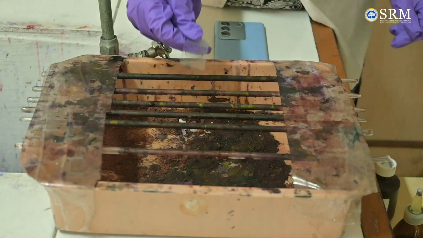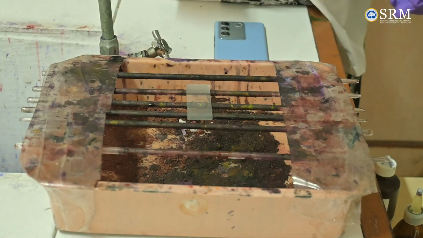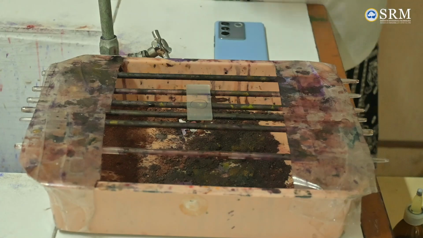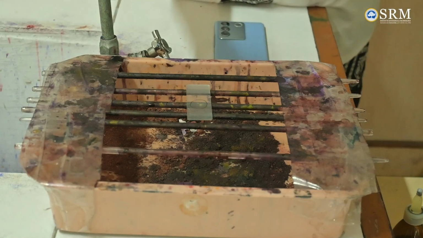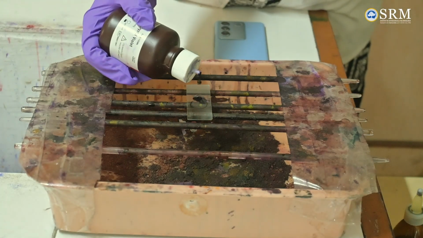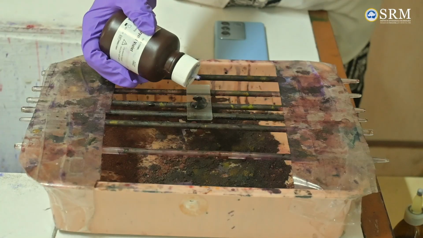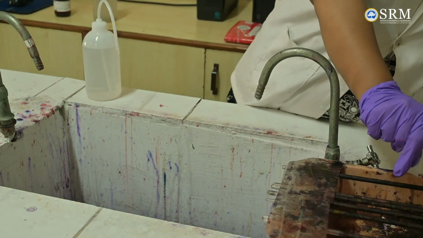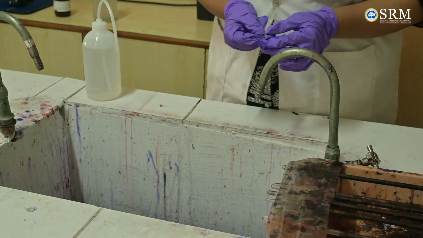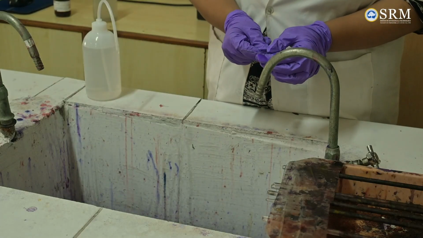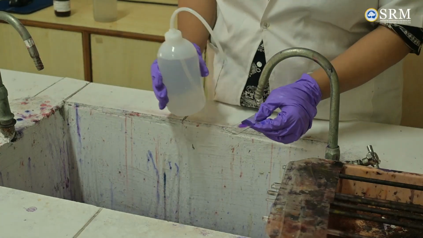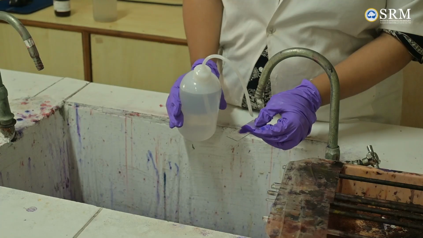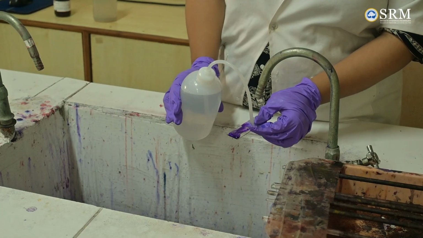Now we put the slide on a staining tray and we add our first primary stain, which is crystal violet. It will stain all the bacteria purple in color. We add a few drops to it and leave it undisturbed for 1 minute. So now our 1 minute is over and we wash the slide with distilled water. We pour the water around the smear and not on the smear.